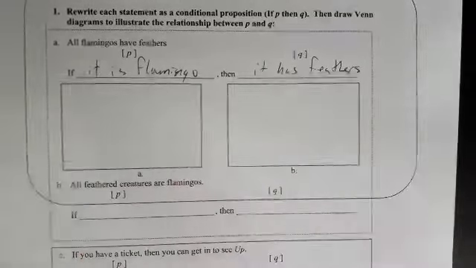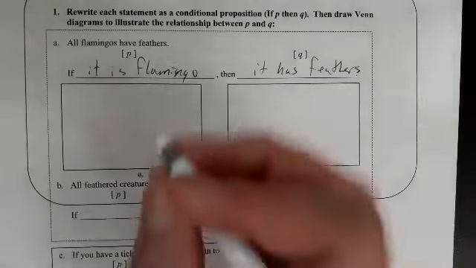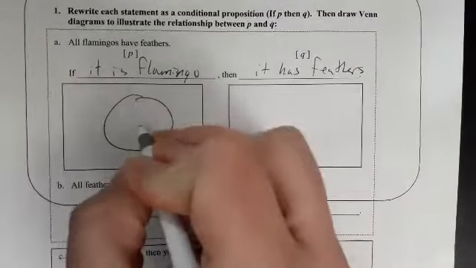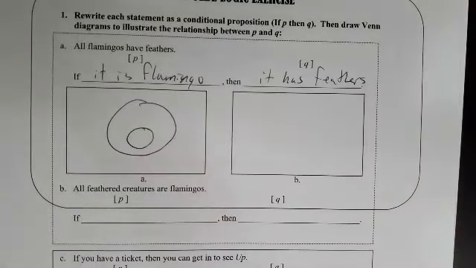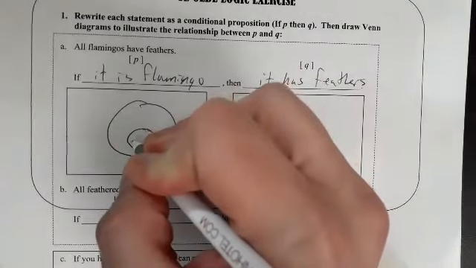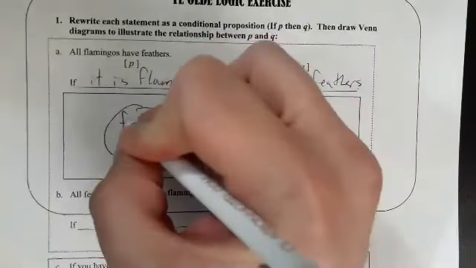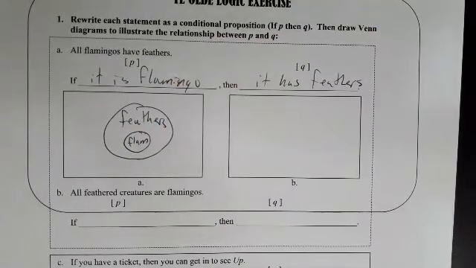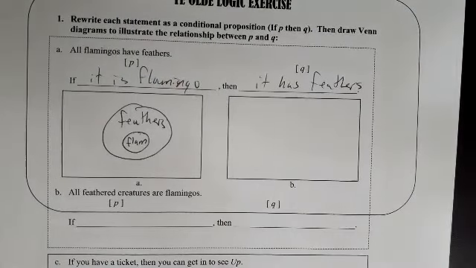So what does my Venn diagram for an if-then statement look like? One circle inside a smaller circle. Yeah, it is a subset. And so hopefully you're writing some kind of word to represent these things. Inside should go my P, or my flamingo. On the outside should go the feathers. This is the structure of an if-then statement. You're making a statement about subsets. So this is the subset of this one.